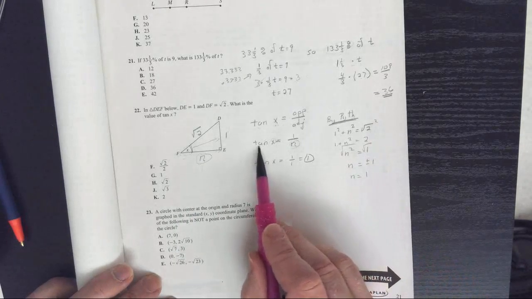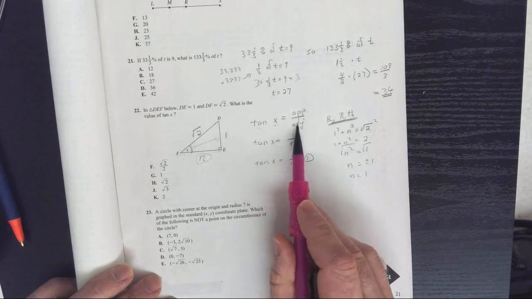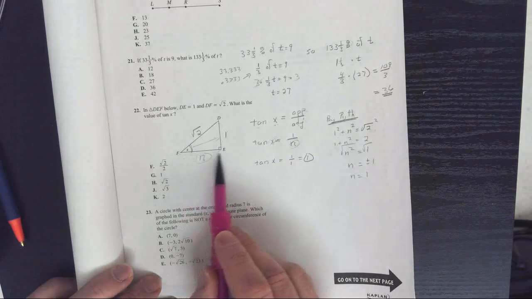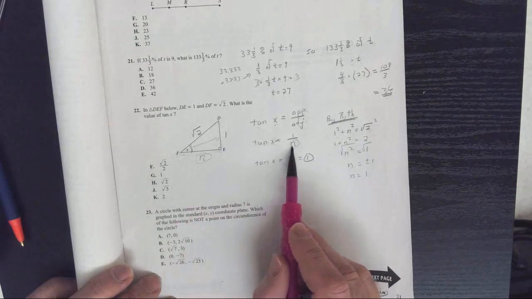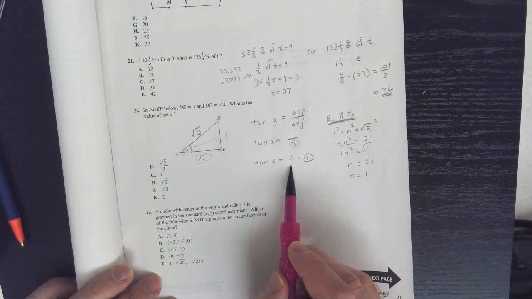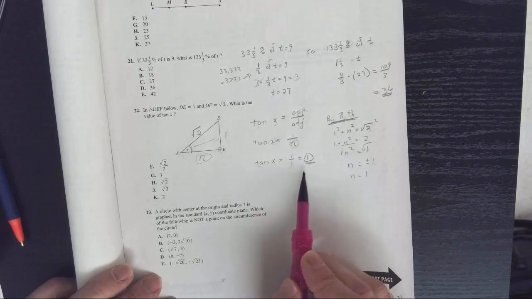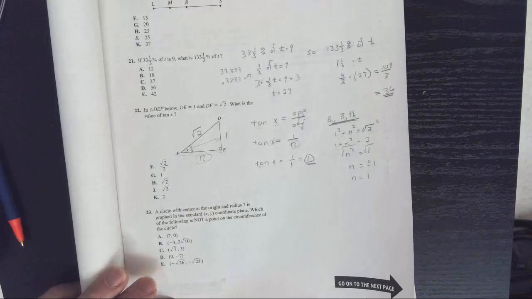So I know back here the tangent of x is opposite over adjacent. I know the opposite is 1. I now know that adjacent n is also 1. 1 over 1 is 1. So the tangent of x is the value 1. So my answer is G.